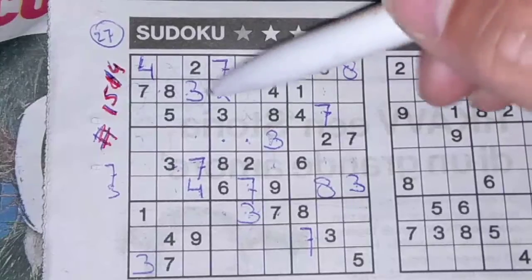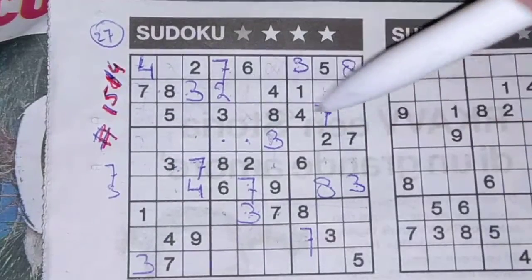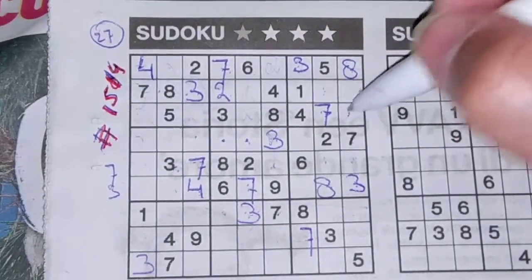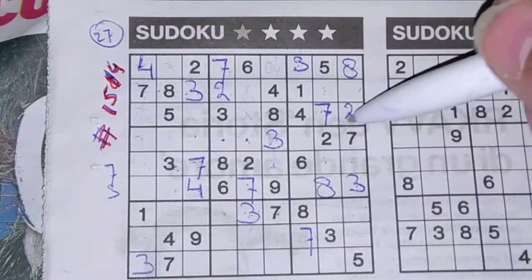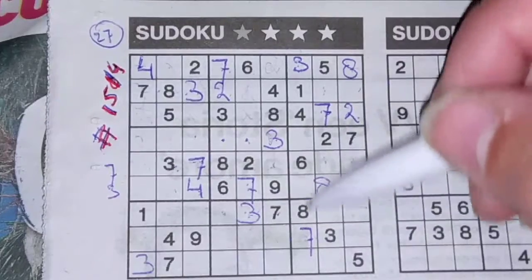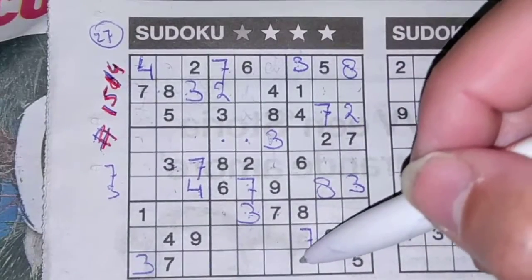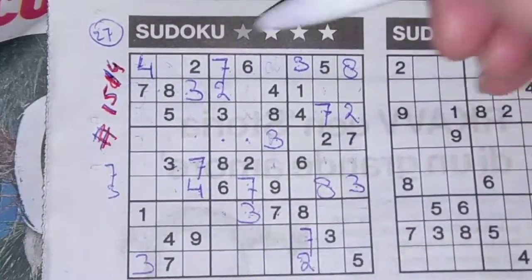2 in this row, 2 in the 2nd row, so in the 3rd row the only place for the 2 should be there. 2 in this column, the last column, 2 in the column next. So in that column, the only place for the 2 should be here.